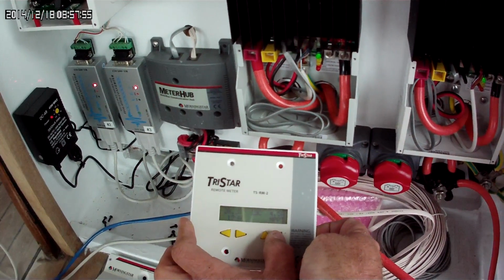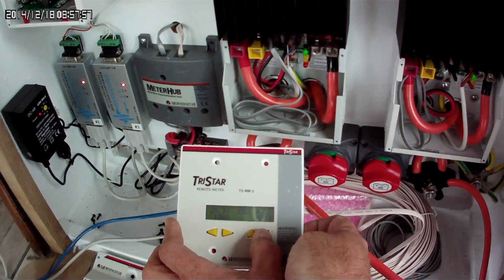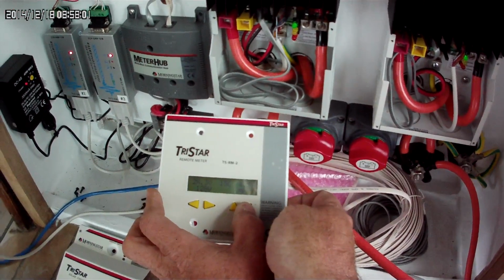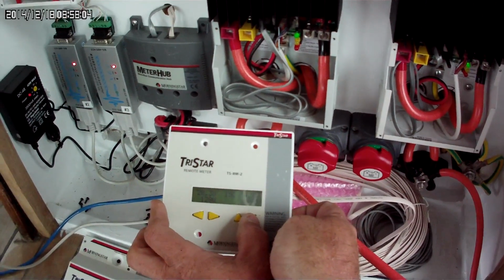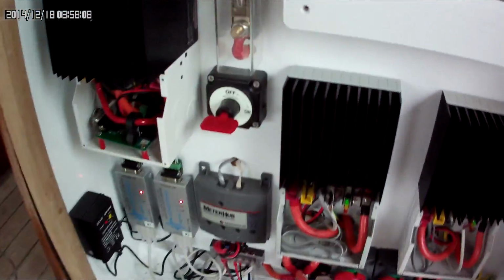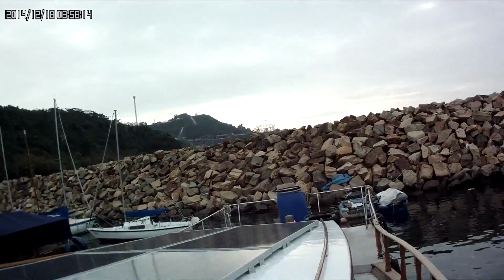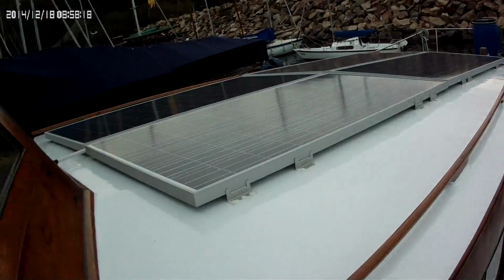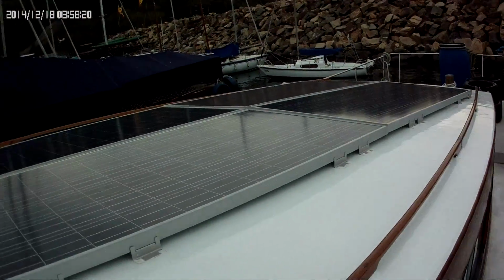So I'm able to start checking out things. The batteries are at 28.3 volts. It's just before 9 o'clock in the morning here. I think it's Thursday. The sun's not really up over the mountain, so I'm still getting about 4 amps right now, just off of that.